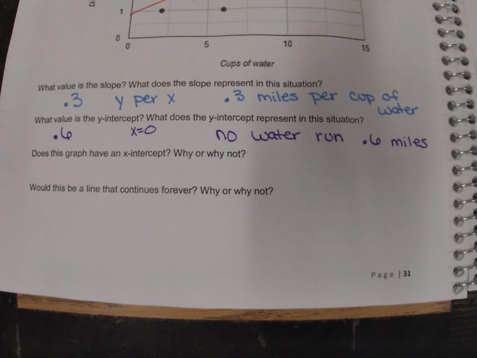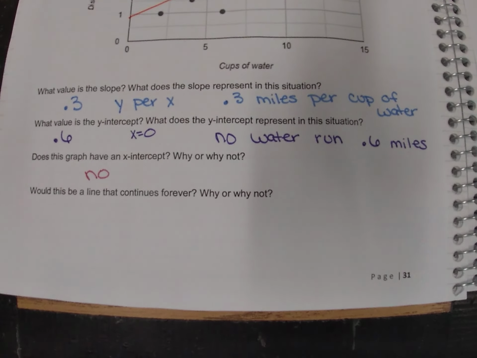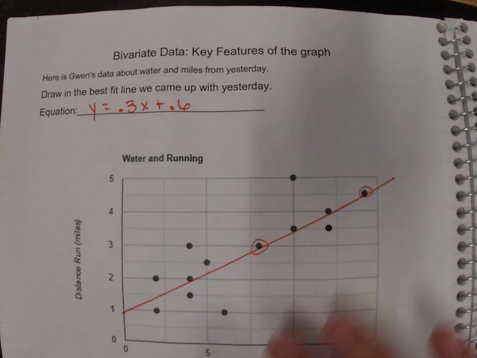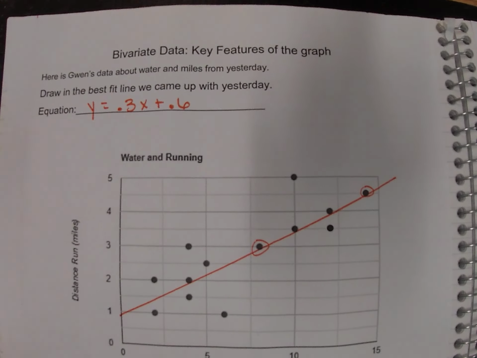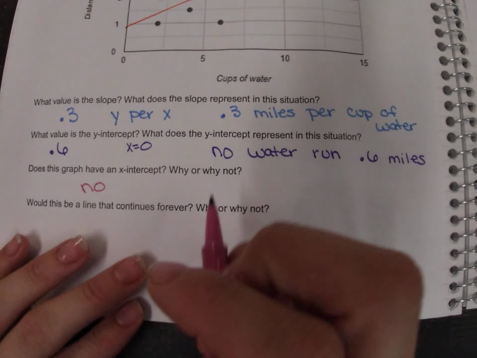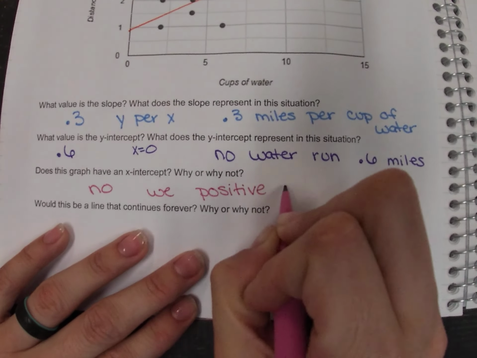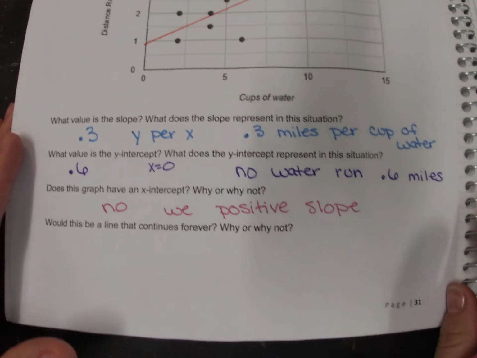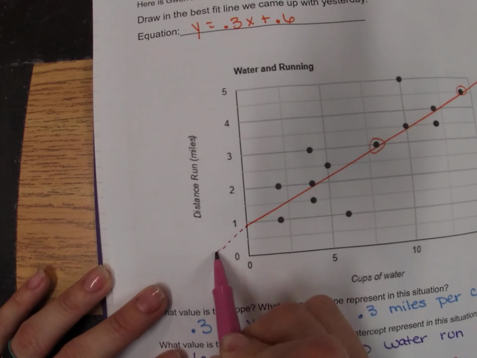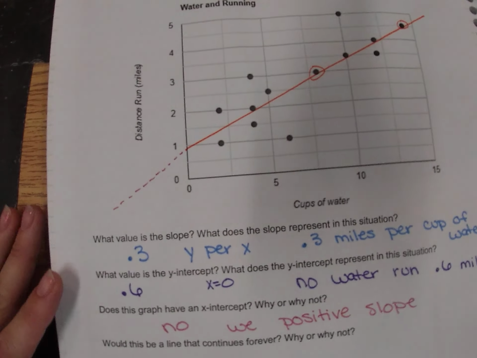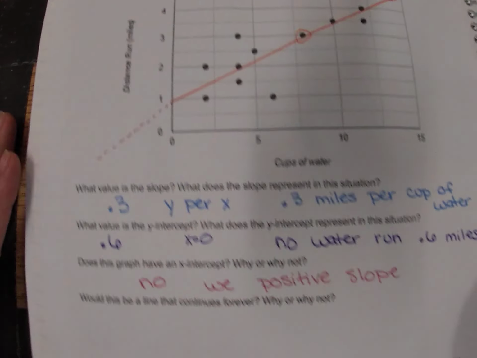Now, does this graph have an X-intercept? No, that's where a graph would cross the X-axis. So this doesn't have one. Well, why don't we have one? Well, it should be reasonable to us that when we're dealing with positive slope, data that's going uphill, we're never going to come back down to that X-axis, right? We have positive slope. Now, there is an X-intercept somewhere, but that X-intercept is happening way over here in an area that doesn't make sense. It's not reasonable, which is then going to lead us to our next question.